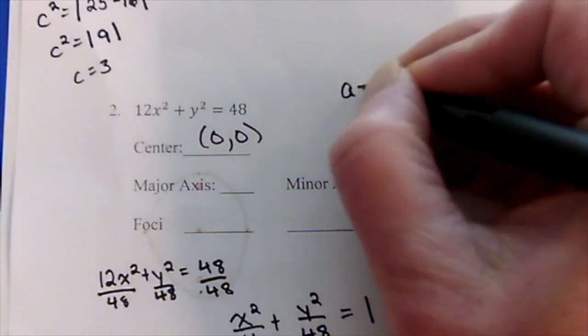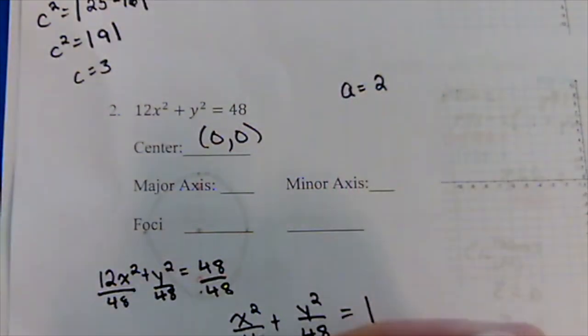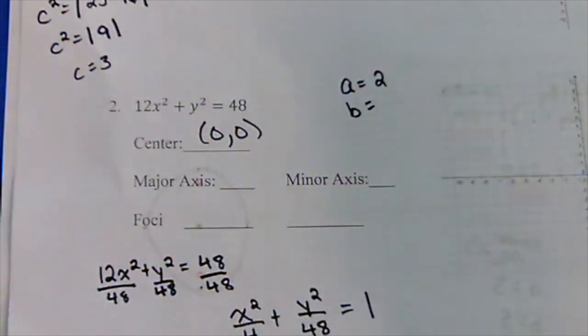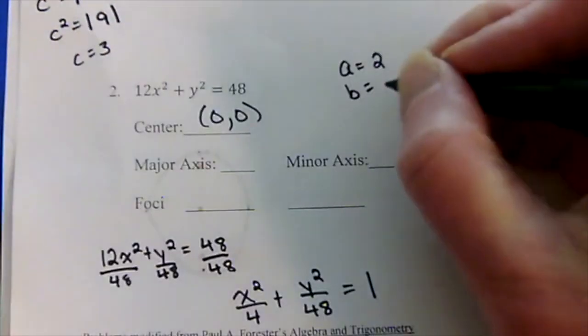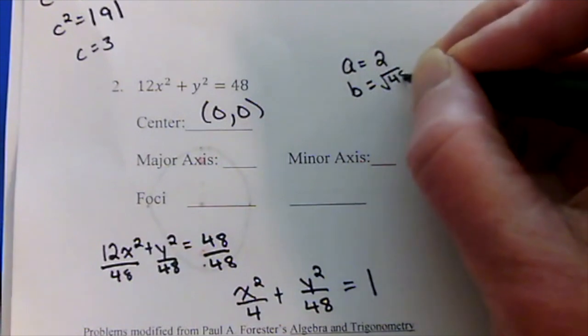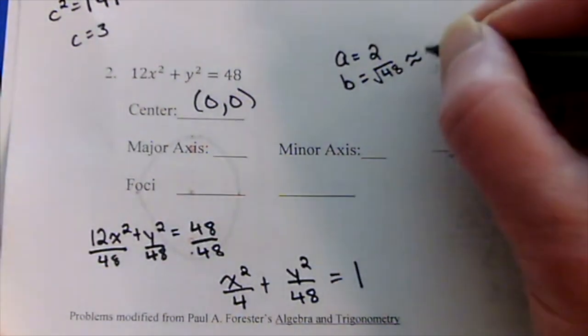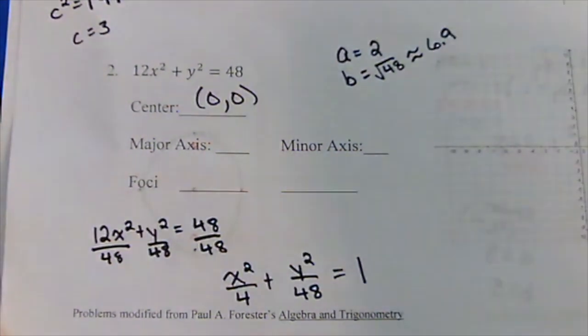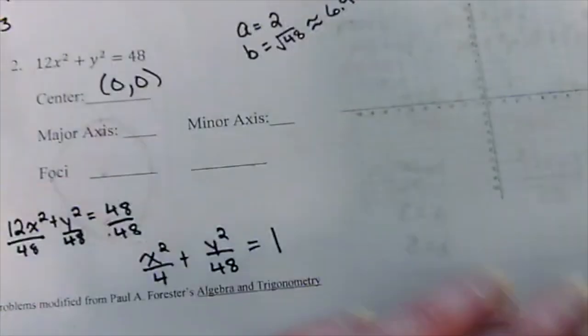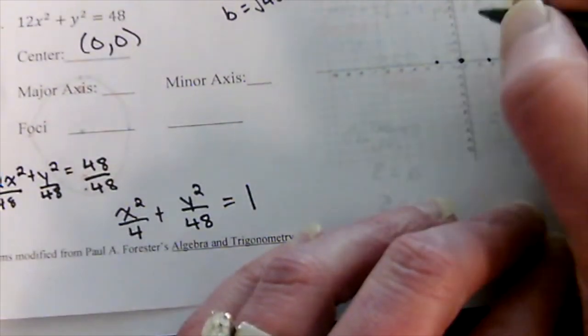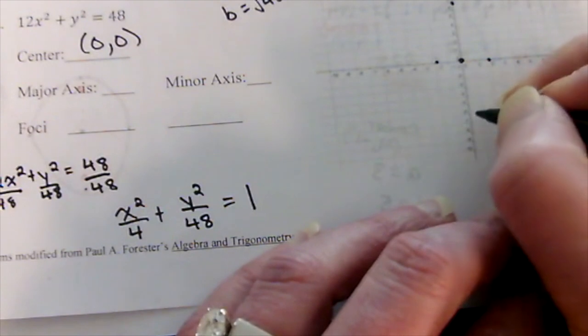A is 2, and B is the square root of 48. So I don't know that off the top of my head. So the square root of 48. To graph it, I need an estimation, which is going to be really close to 7, I believe. It's around 6.9. Okay, so 0, 0, left and right 2 steps, and then almost 7, almost 7.